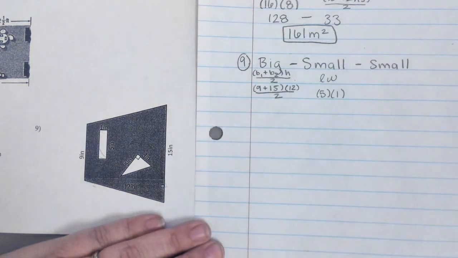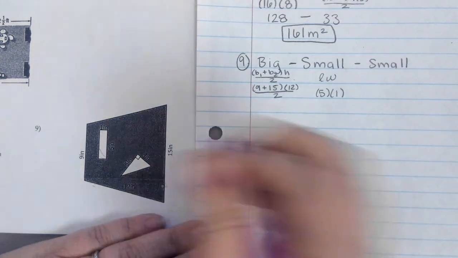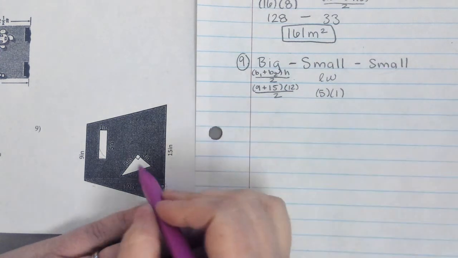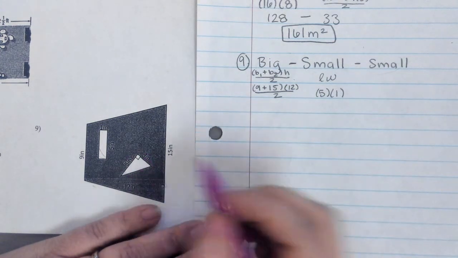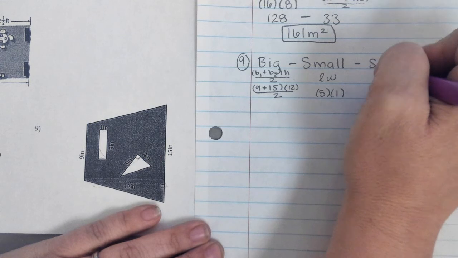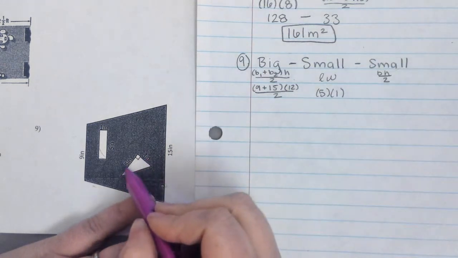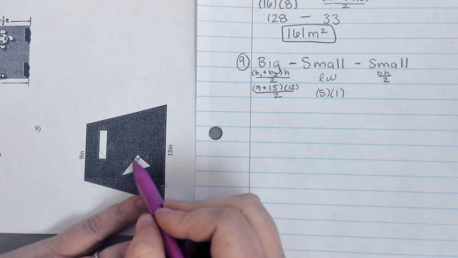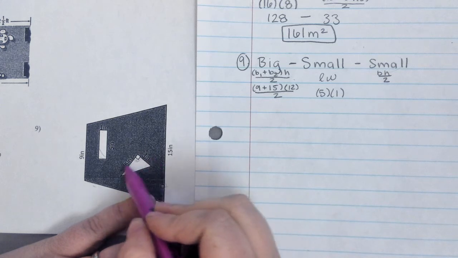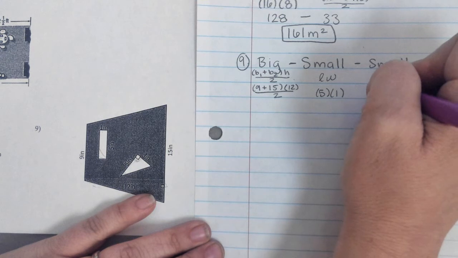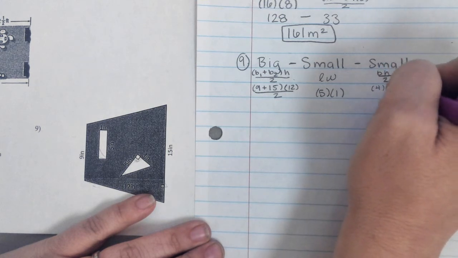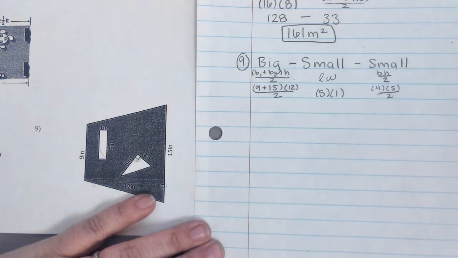And I like just going ahead and setting them up so then I can do all the calculator work at one time. And then my second small shape, I'm going to use the triangle, which is base times height divided by 2. Since this is a right angle here, it does not matter which one I use as the base and the height. So I'll say 4 is the base, and I'm going to let 5 be the height. So 4 is the base, 5 is the height. We need to remember to divide by 2.